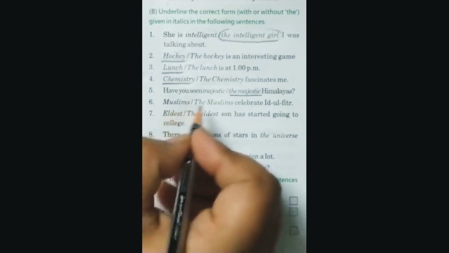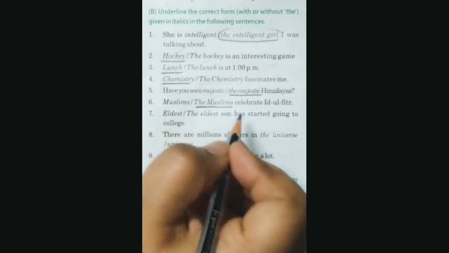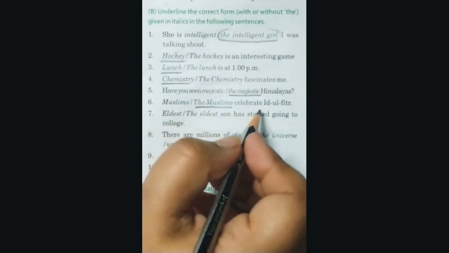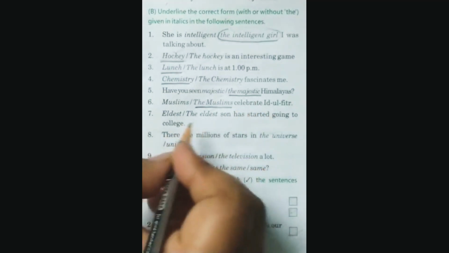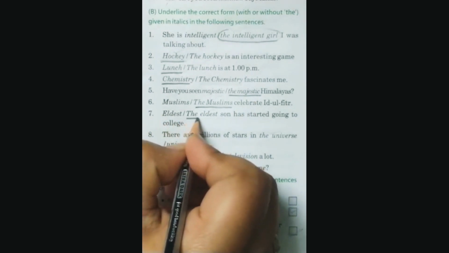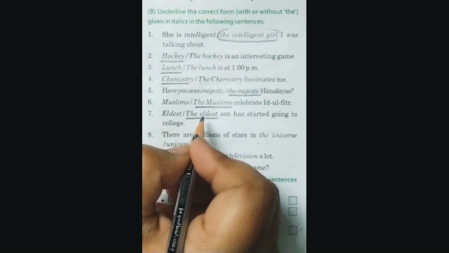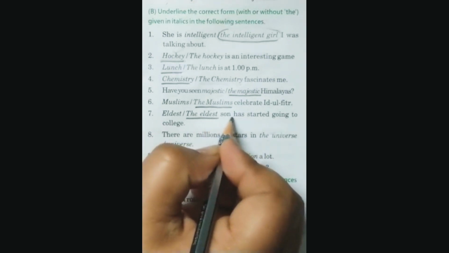Have you seen the majestic Himalayas? Before Himalayas we use 'the'. Muslims or the Muslims? It will be the Muslims, the Hindus, the Muslims. We use 'the' before these terms. Celebrate Eid ul Fitr. Eldest or the eldest? It will be the eldest because it's a superlative degree and we use 'the' before it. The eldest son has started going to college.